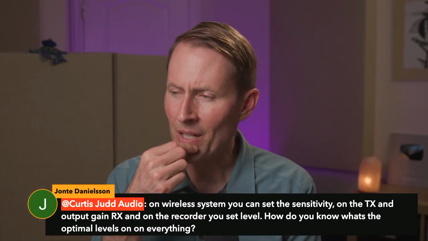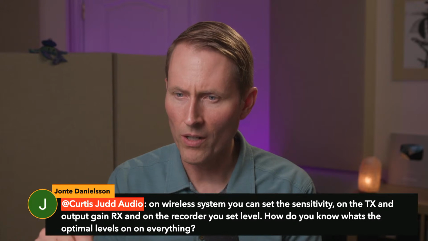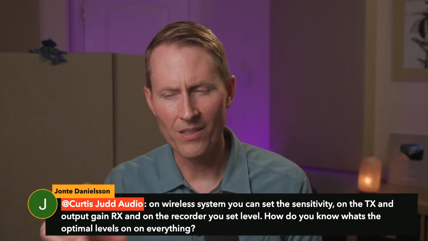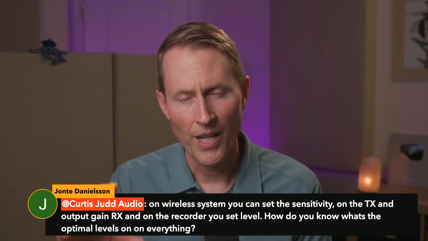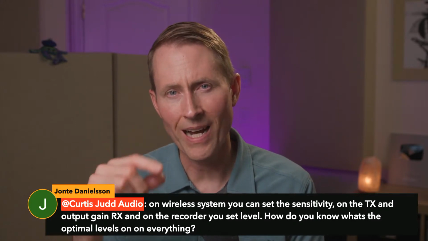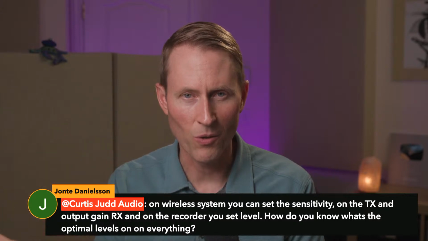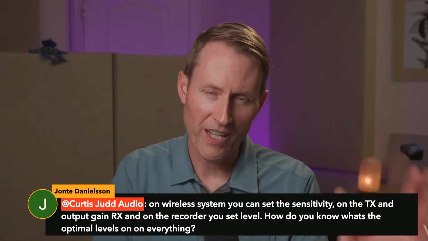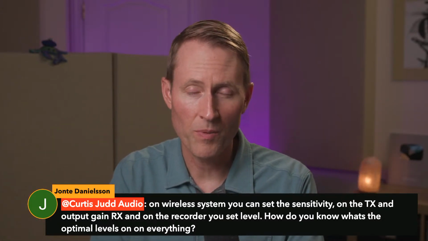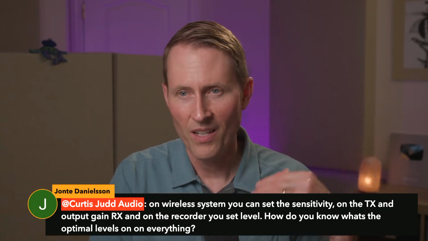Well, I'm not sure how those work now. I haven't used the G4, but I think definitely the consumer and some of the prosumer systems, the output is actually mic level, so you have to regain in the recorder as well. So what you're going to want to do in that case is get the input level on the transmitter set so that you're peaking, depending on what you're recording.